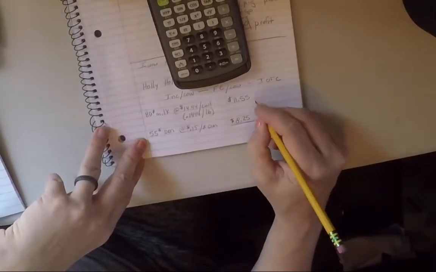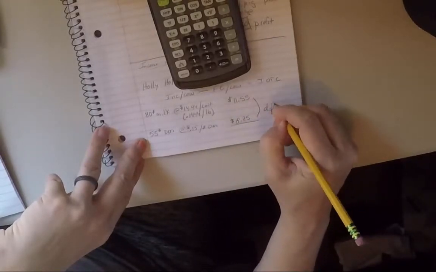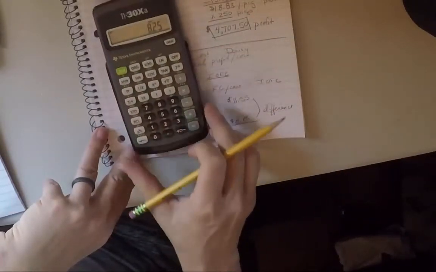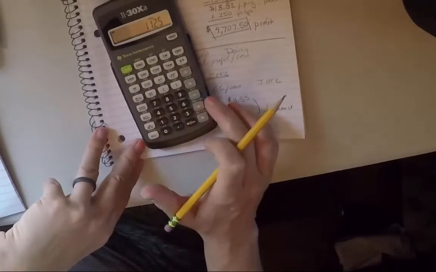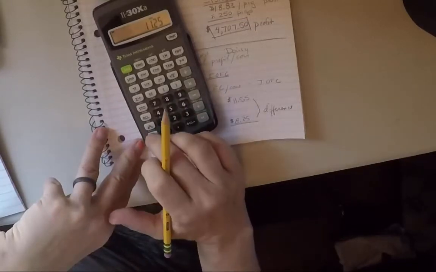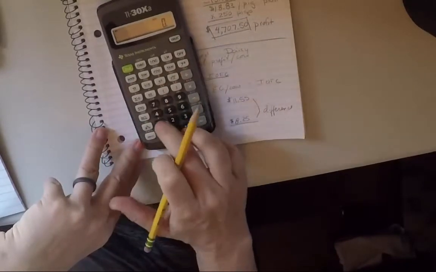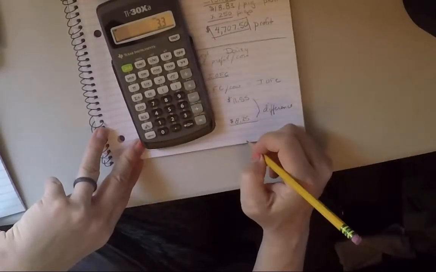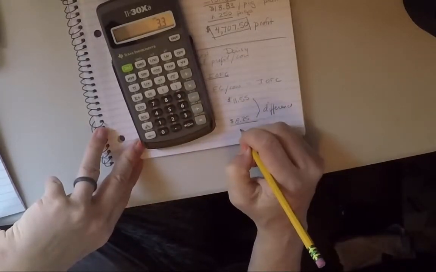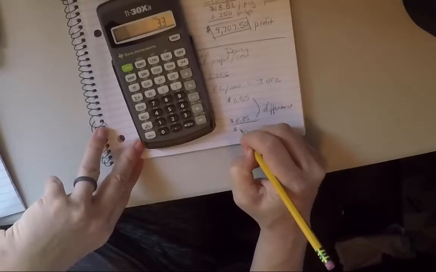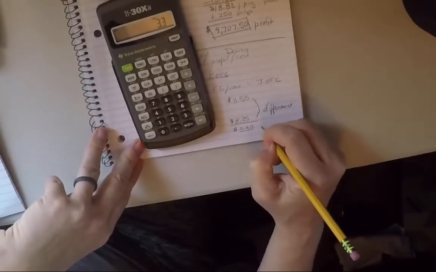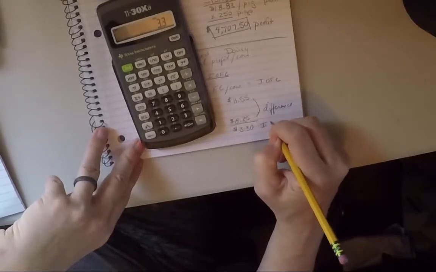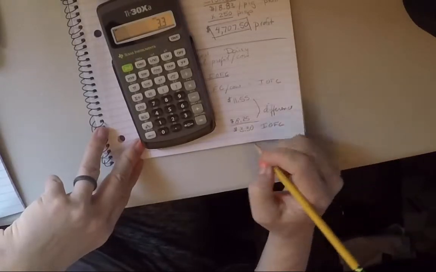So if we subtract those two, we see that there is a positive profit of $3.30. That is the income over feed cost for Holly's Dairy.